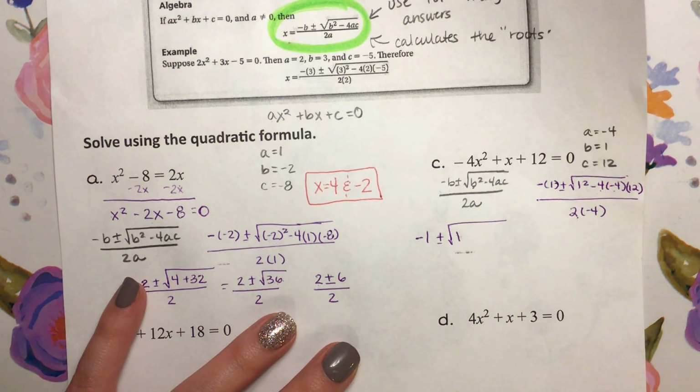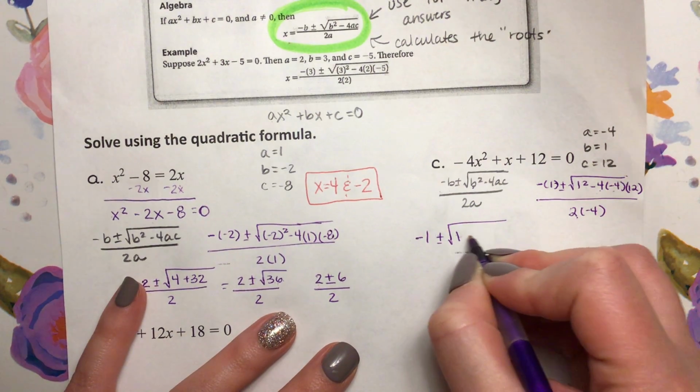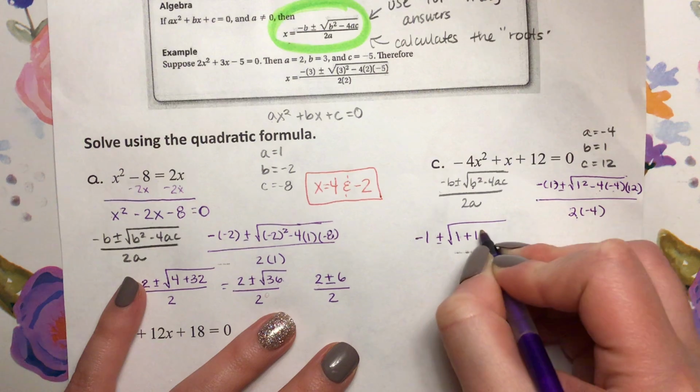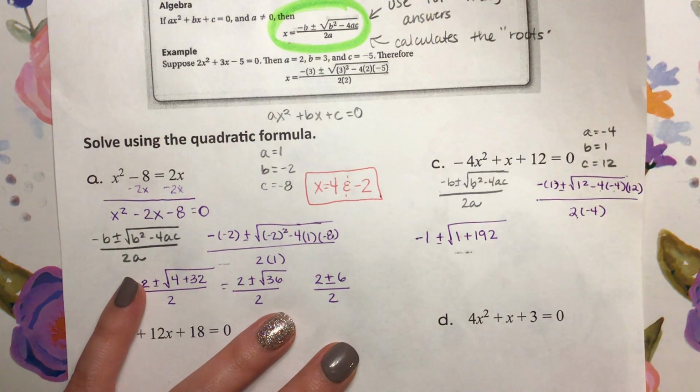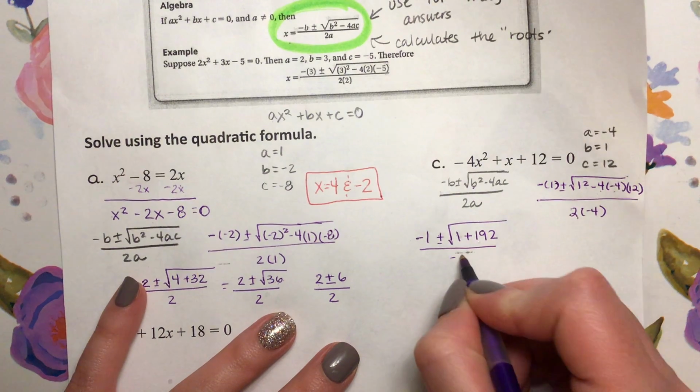Okay, negative 4 times 4 times negative 12 is equal to negative 192. So, positive, plus 192, all over 2 times negative 4, which is negative 8.